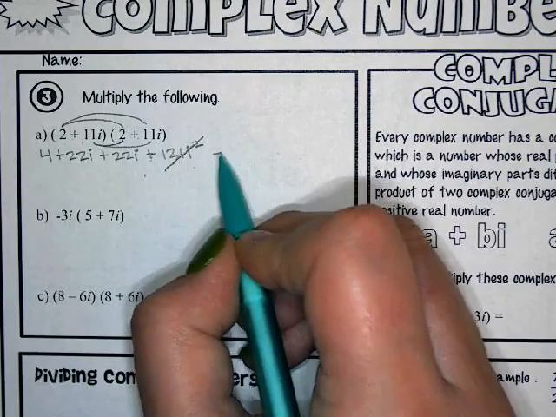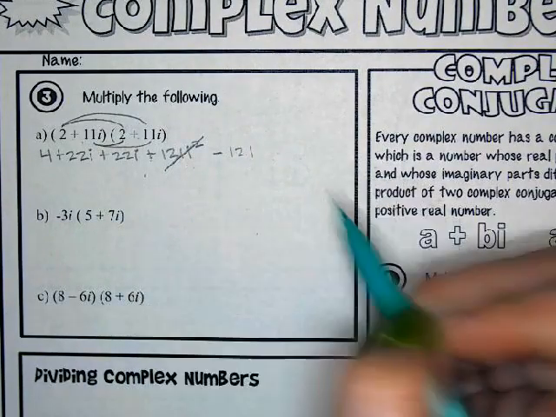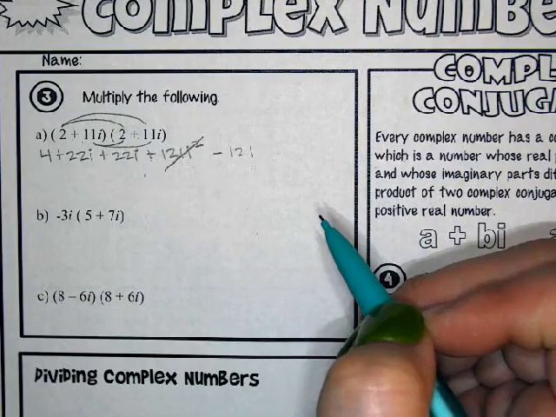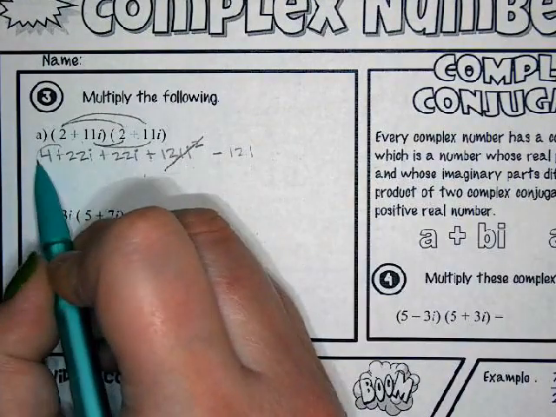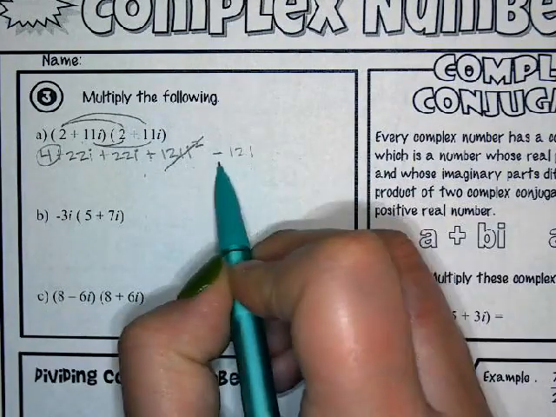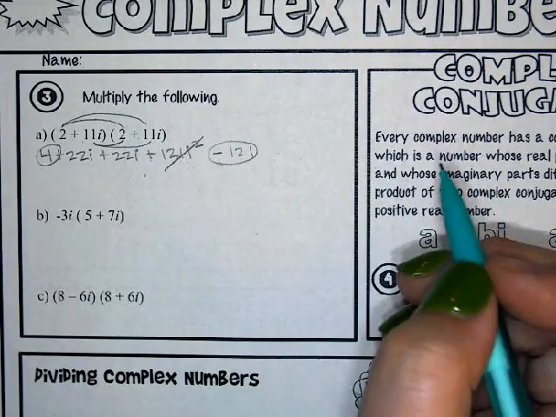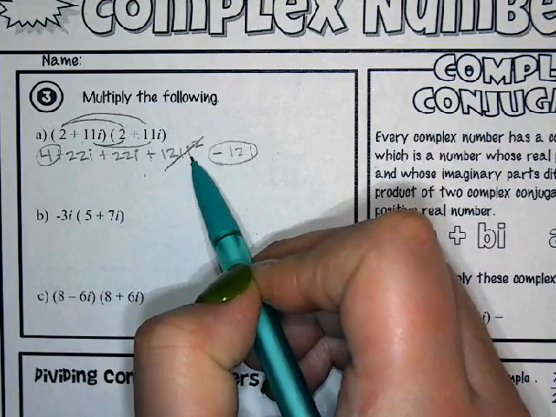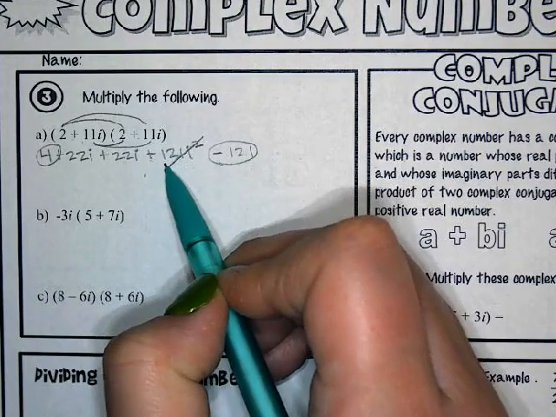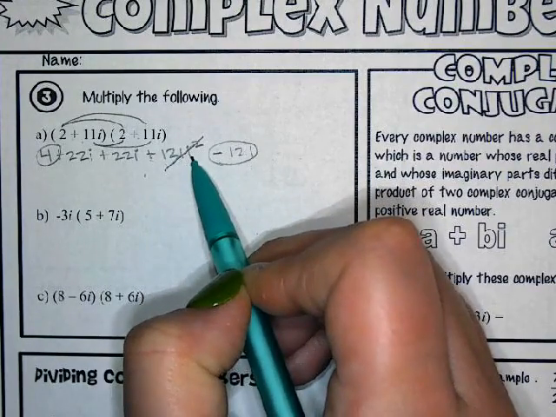Okay. So we have a positive 4 and a negative 121. Wait, so how'd you get that again? Because an i squared is a negative 1. So if we had a positive 121 multiplied by a negative 1. Negative. Mm-hmm. Oh, that's your answer.